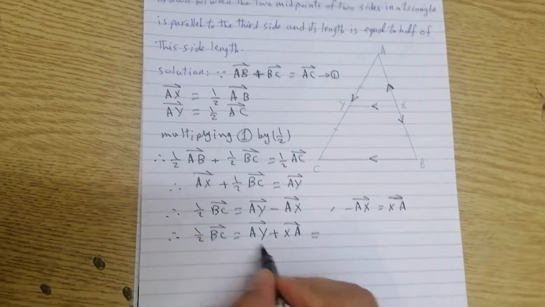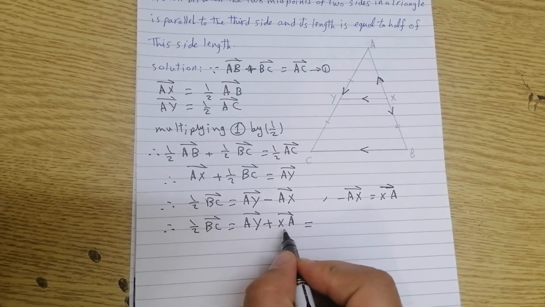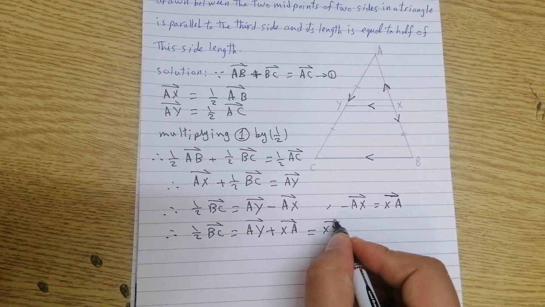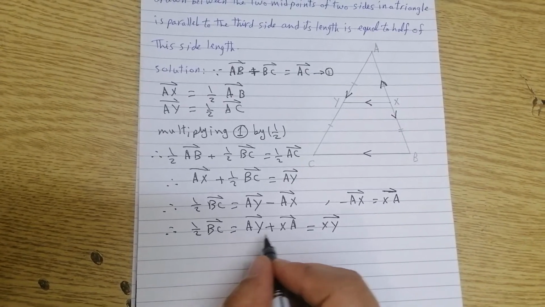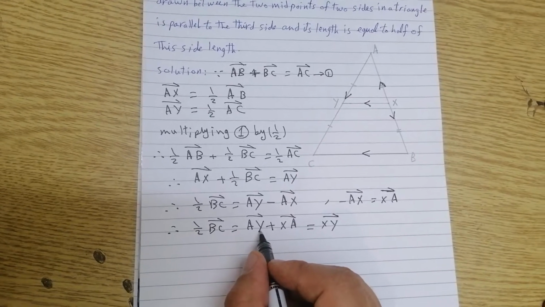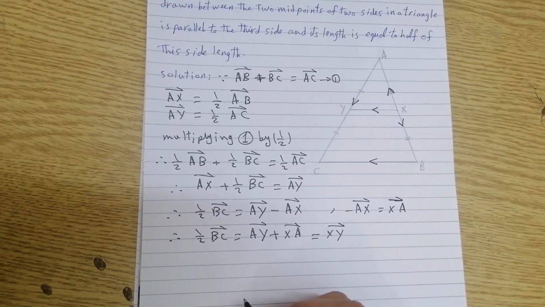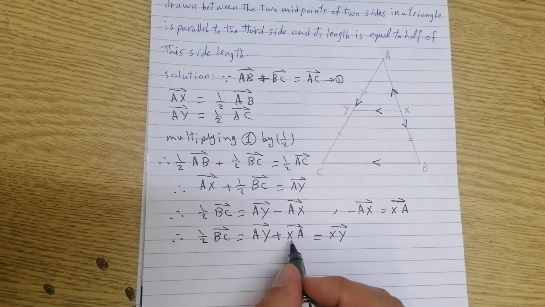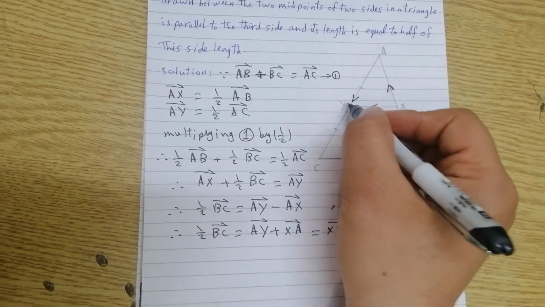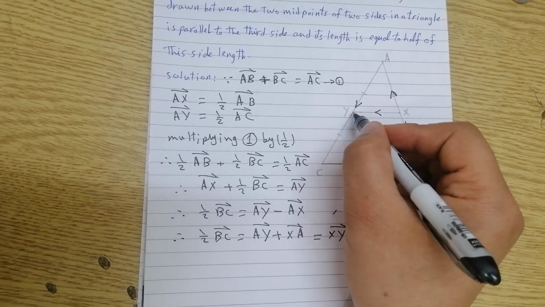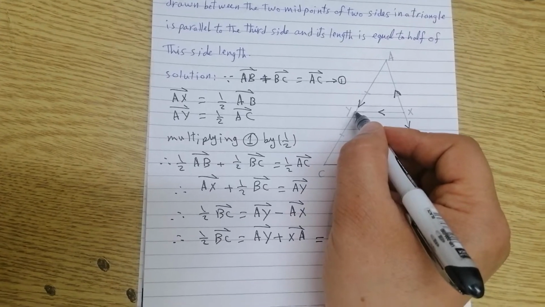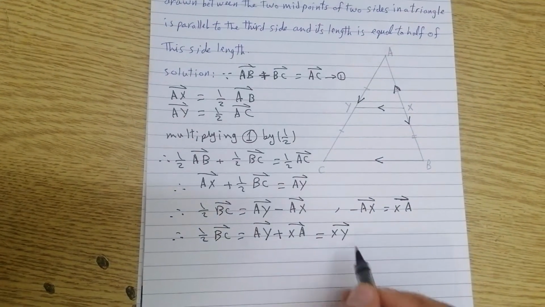Then we can replace AY vector plus XA vector by XY vector. We started from X to A, then from A to Y, so we have XY. Again, we started XA from X to A, then from A to Y. That means XY: the beginning is X, and the final end is Y. We will have XY vector.